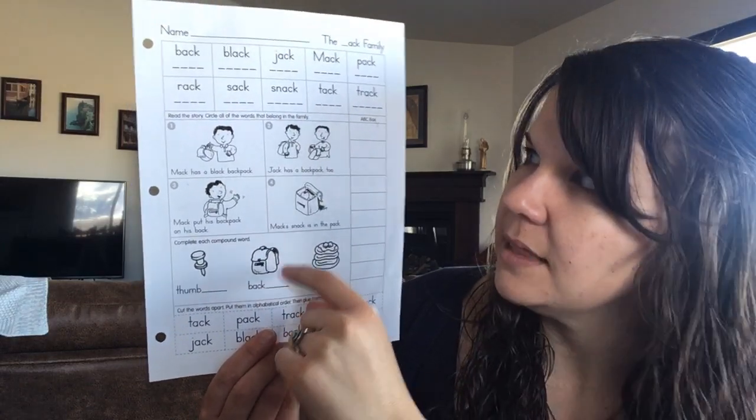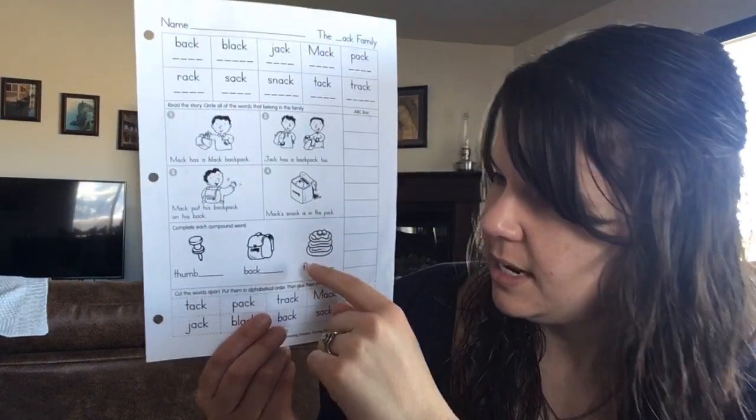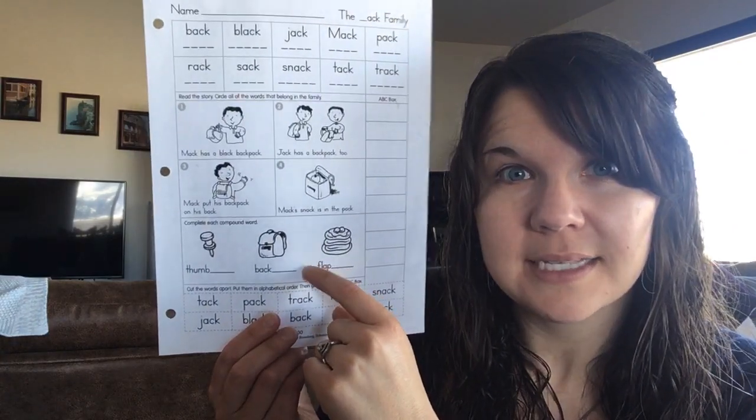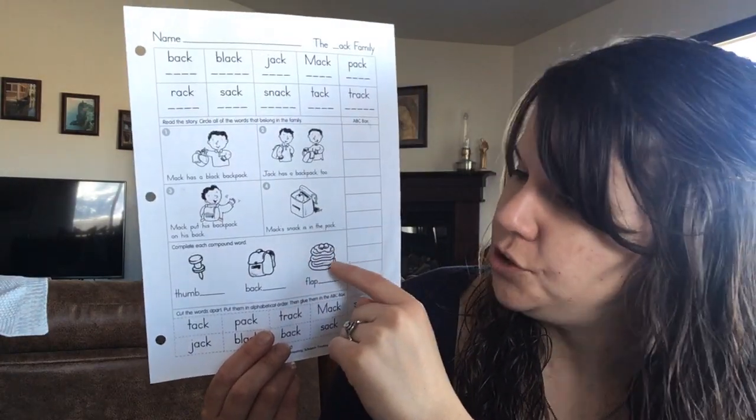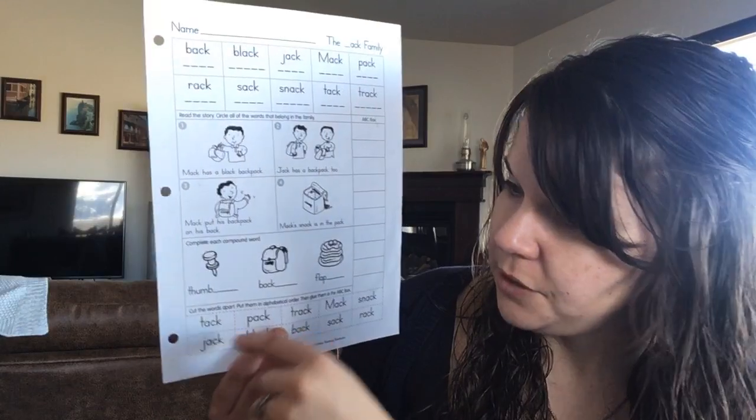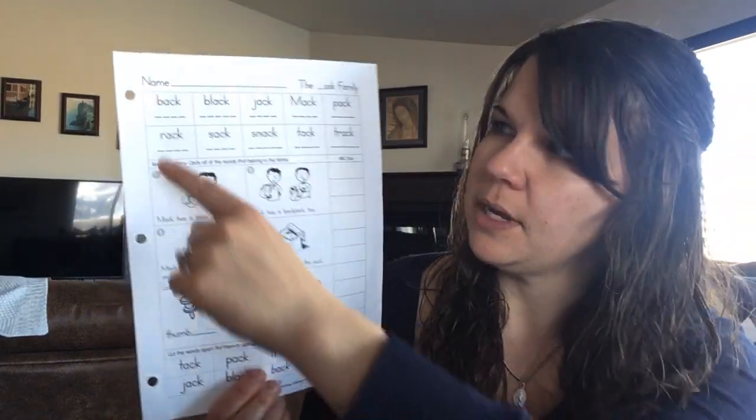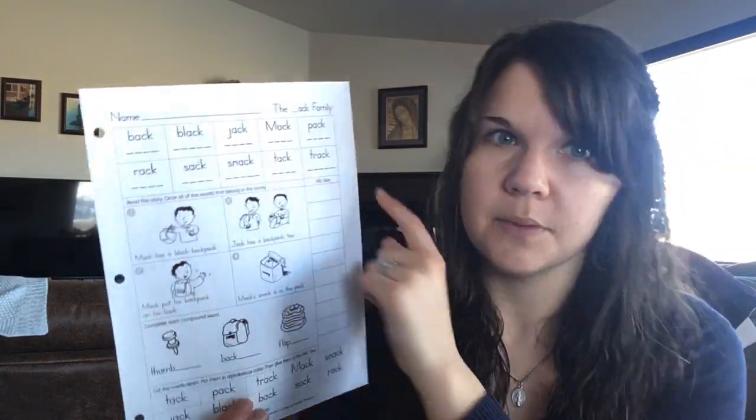Backpack. So it's missing the pack part. And then a silly name for pancakes is flapjack. So you need to write jack at the end of that. And then you need to cut and glue them. Remember, they go in order, left to right, top to bottom. That is your second job.